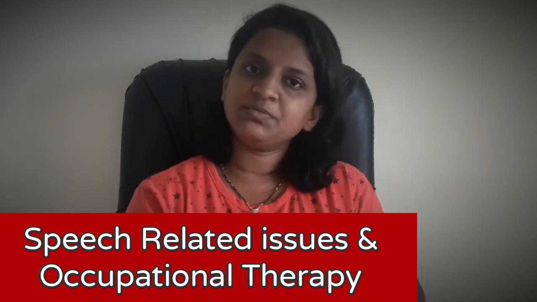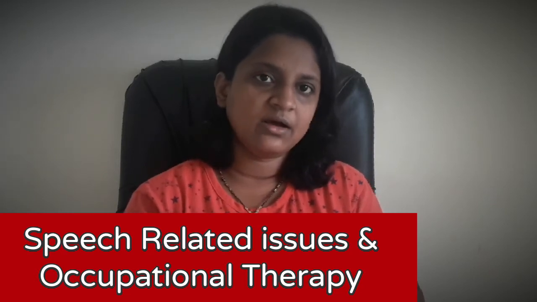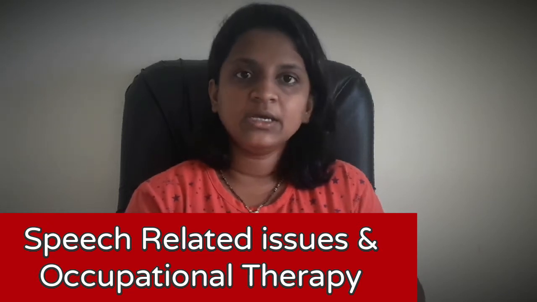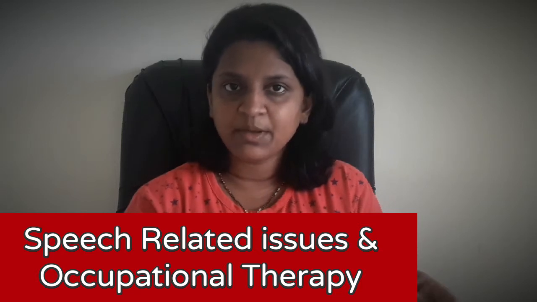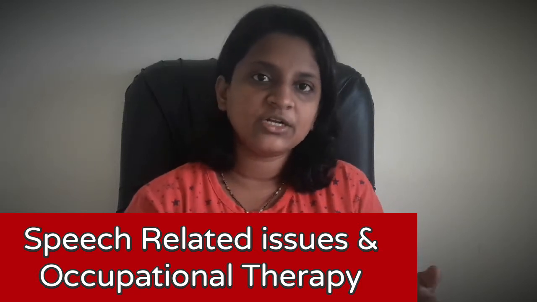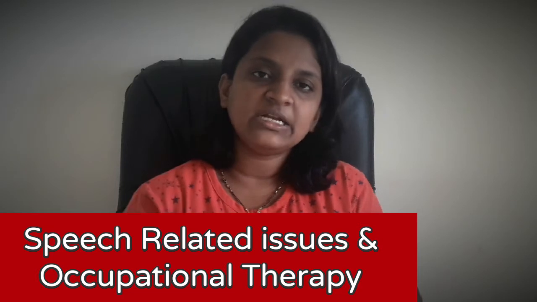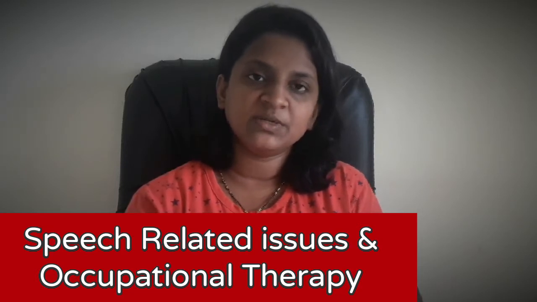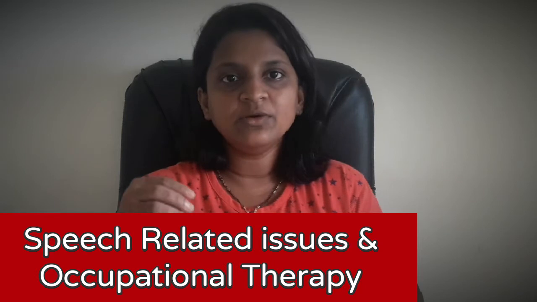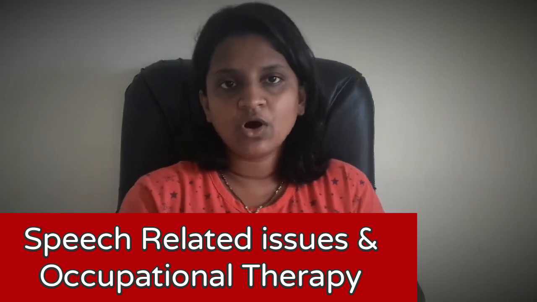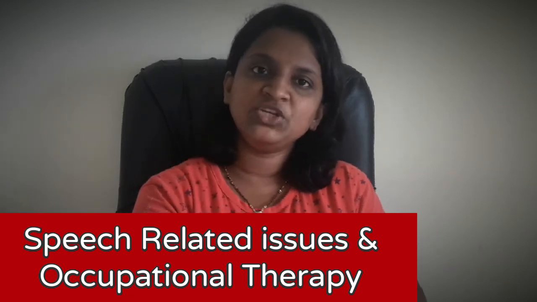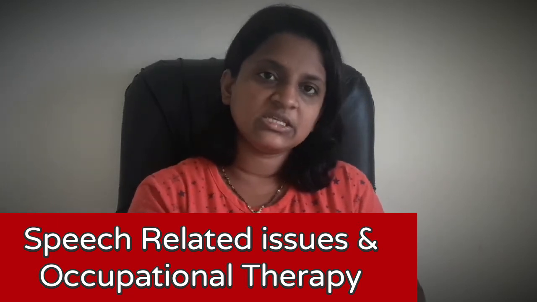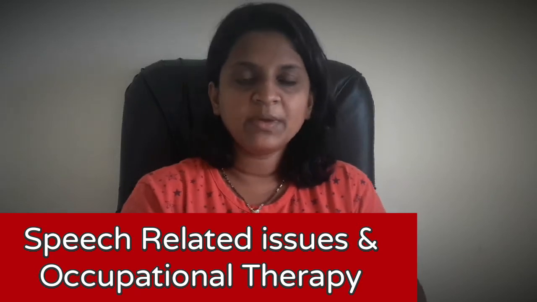A child is sent to a speech therapist for talking or for learning how to speak, but he should be able to sit for the session. He should have that much sitting capability. He should give proper eye contact to the speech therapist. He should understand the commands given by the speech therapist. He should be able to plan the movement of his tongue and vocal cords. He should be able to coordinate his breathing with his speech apparatus. All this comes under occupational therapy. Occupational therapy will prepare the child for speech therapy.